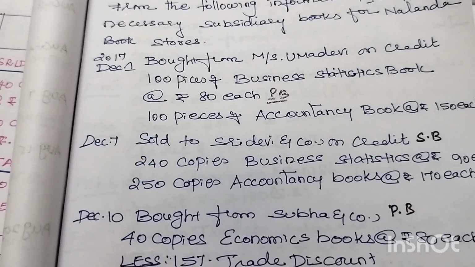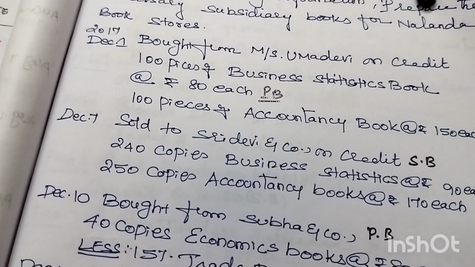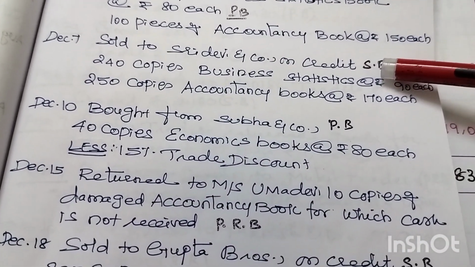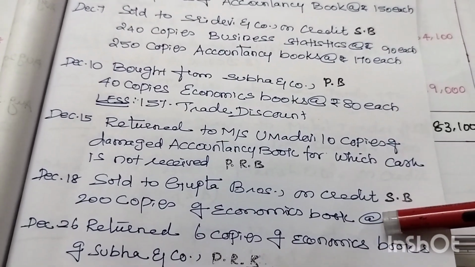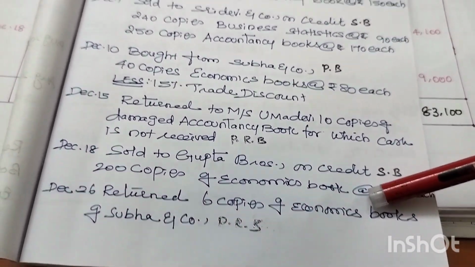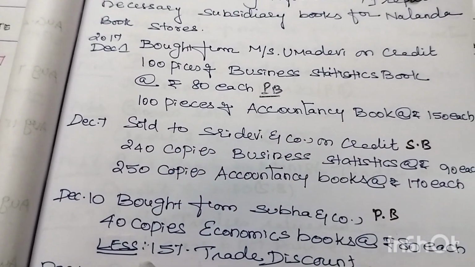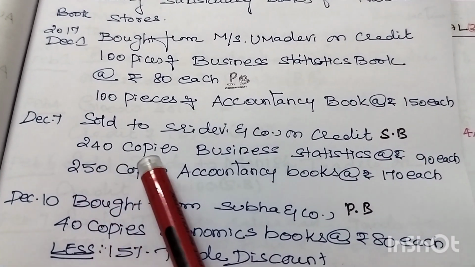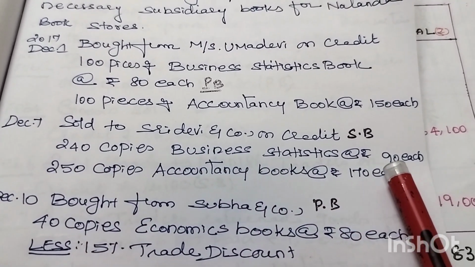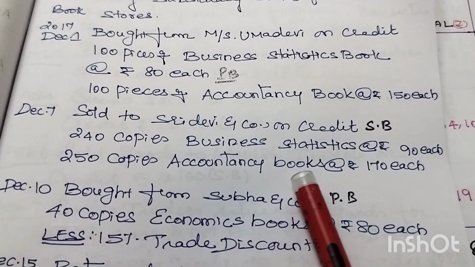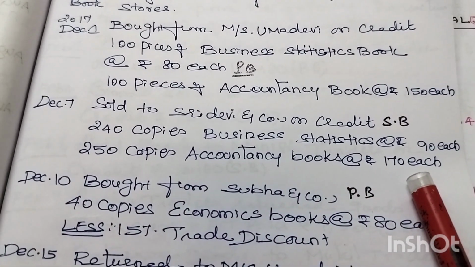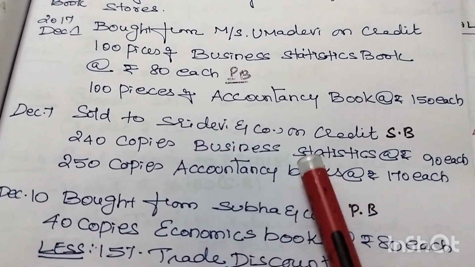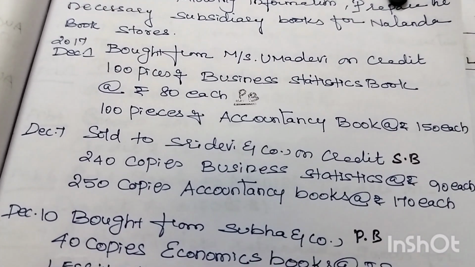Okay, then you are going to enter the credit sales transactions into the sales book. We have two credit sales transactions here. You have to enter these two credit sales transactions into the sales book. Okay, first we take the December 7 transaction: sold to Sridevi and Co on credit 240 copies of business statistics at rupees 90 each and 250 copies of accountancy books at rupees 170 each. What does this transaction tell us? This transaction tells us credit sales. So you are going to enter this credit sales into the sales book.